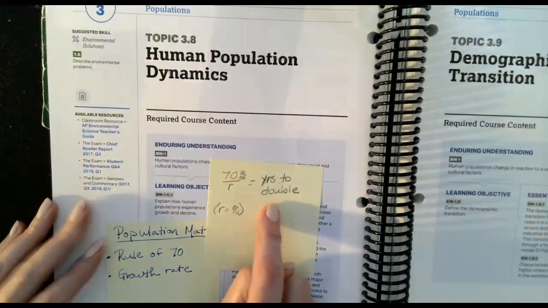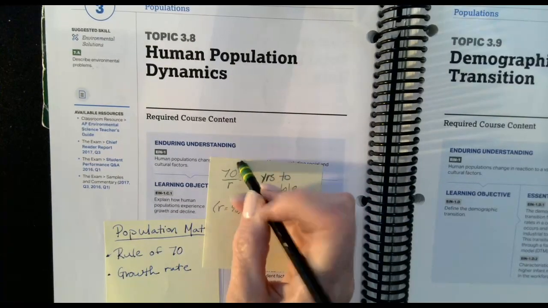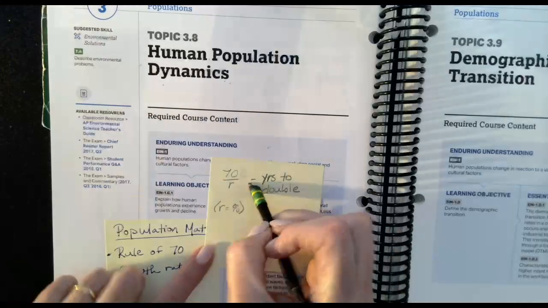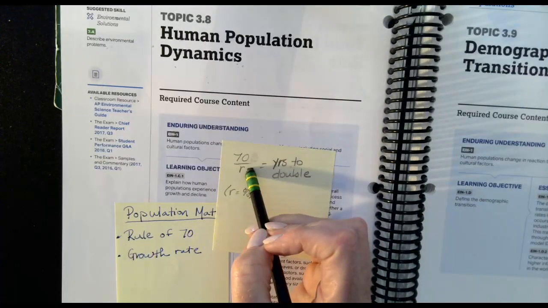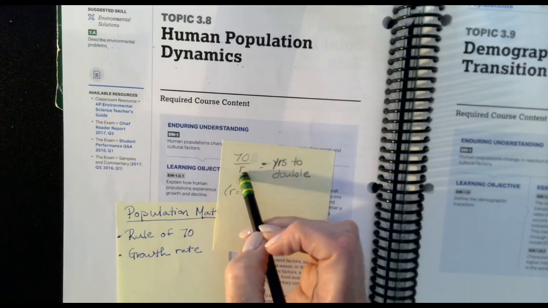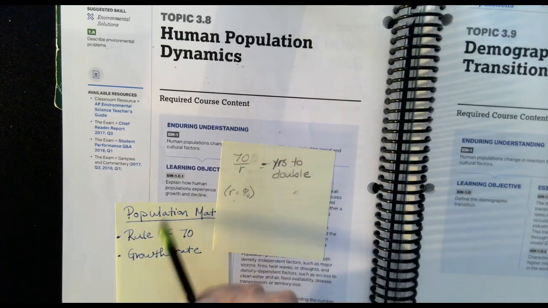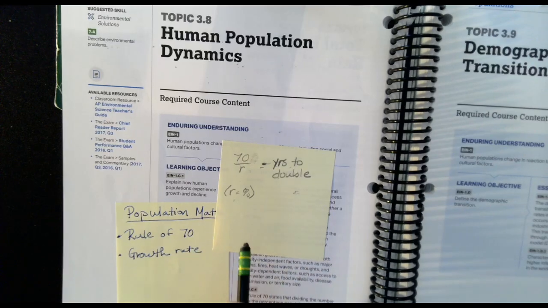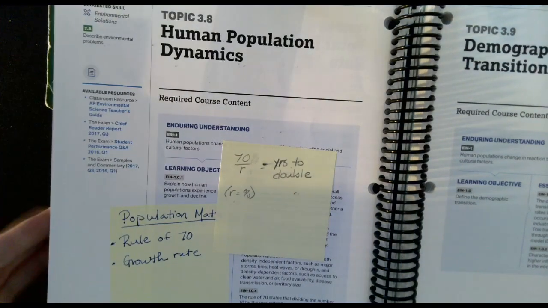So 70 over R is years to double. I put here a little percentage, just to show you, but we don't want to put a percentage as our formula because it's not correct. It's just 70 over R. R isn't a percentage, it's the growth rate, gives you years to double. In the file, you have population math, which will help kids practice the rule of 70 and growth rate.